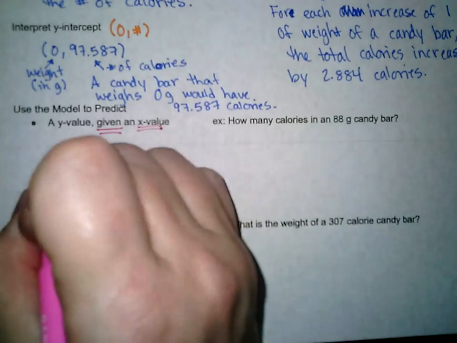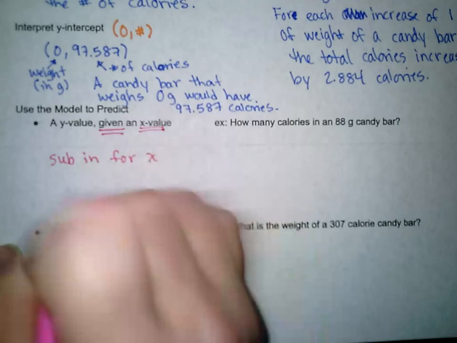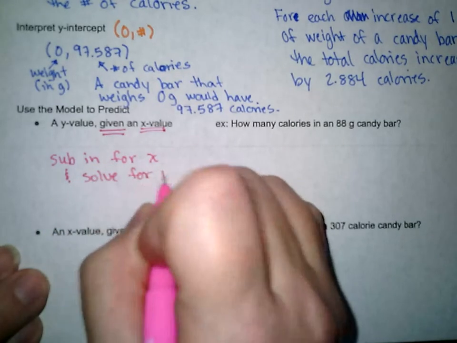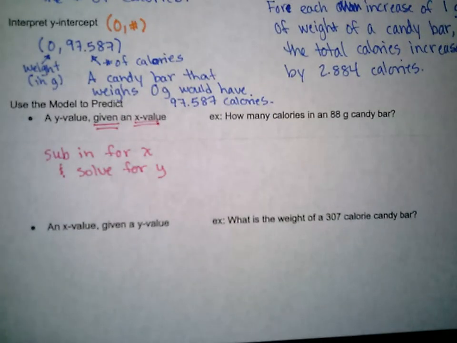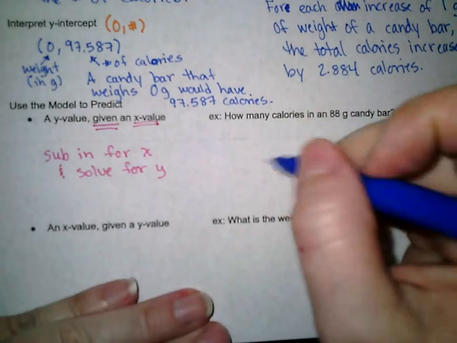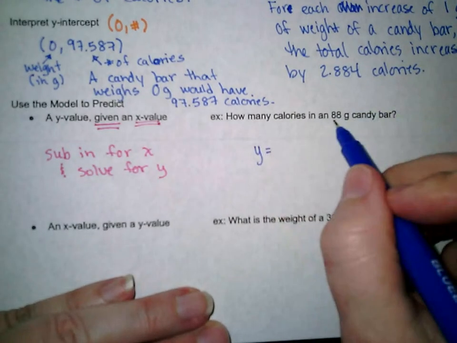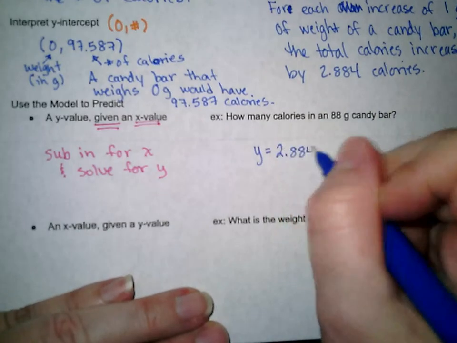Then all we need to do is sub in for x and solve for y. We could do this on our calculator, but it's just as easy to do algebraically. In our problem, if we had an 88 gram candy bar, we would just plug 88 in for x.